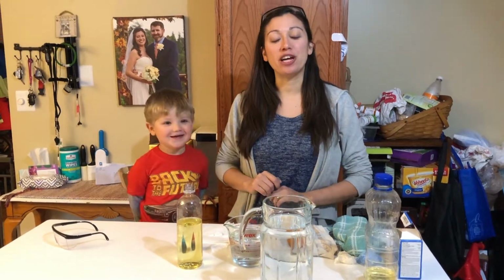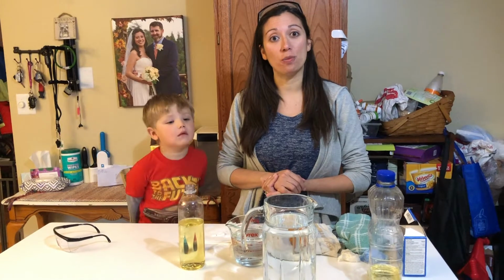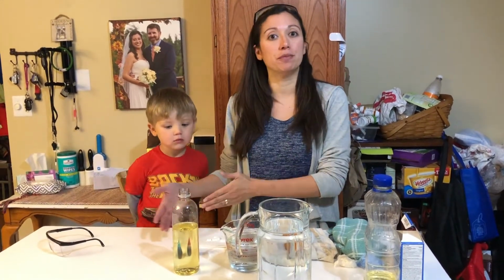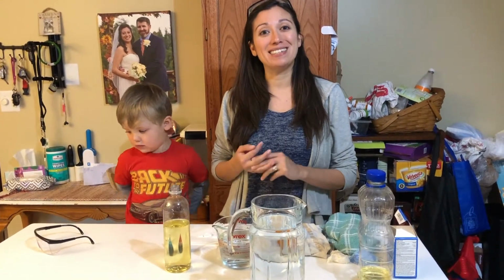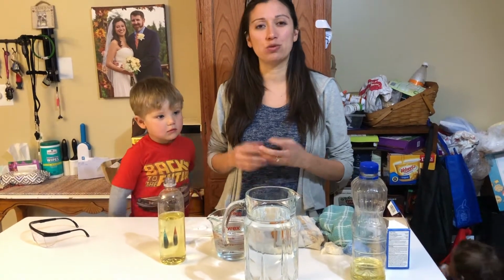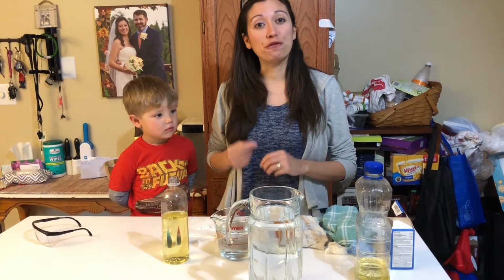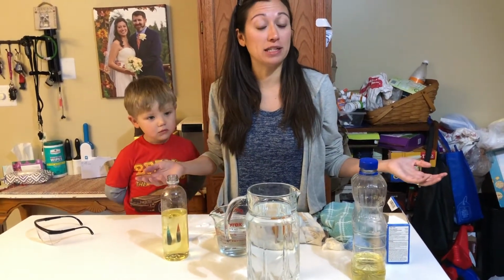We are going to share another science experiment with you that you can try at home. This one, as you can see, I have water, oil, and some food coloring. We are going to do an experiment about something called density. Density is a science word for things either sinking or floating. For instance, if you've been in a bathtub with toys, you can experiment with sinking and floating.